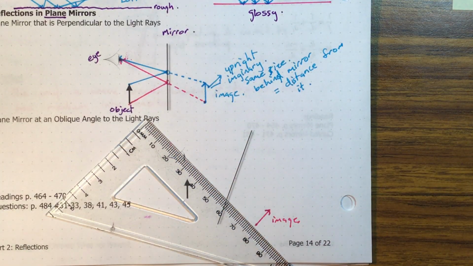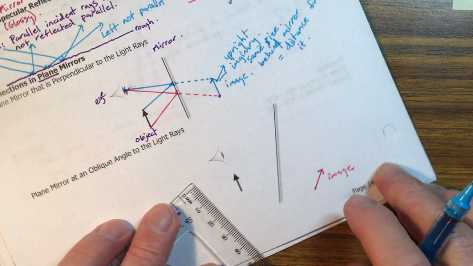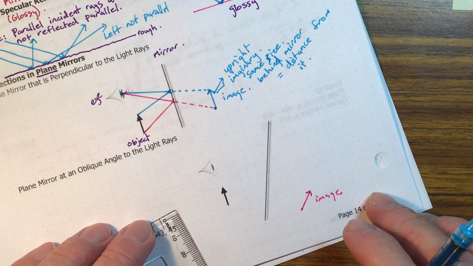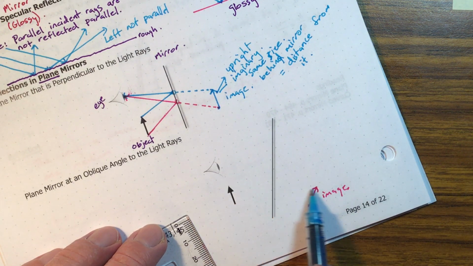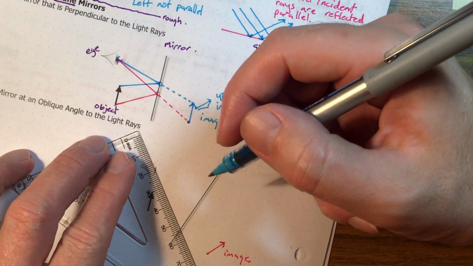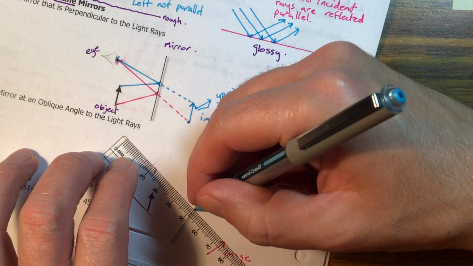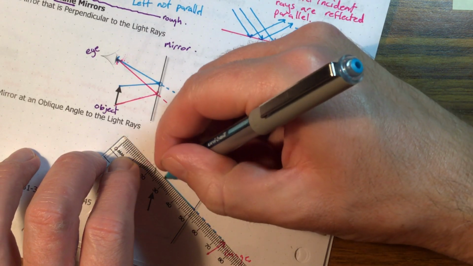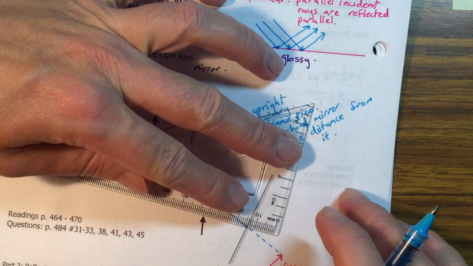Now we can do the same process, okay? So we go from my image, right? Which if I just look up, if I position this straight up and down, you can see this is straight across from the mirror as this is straight across from the mirror as this. So now my rays from the top to the eye, like this.